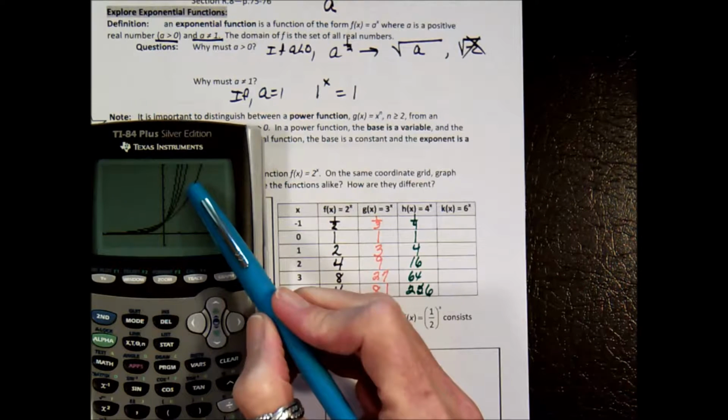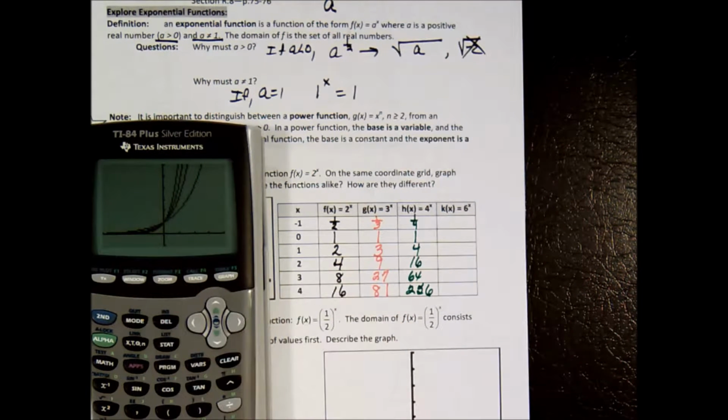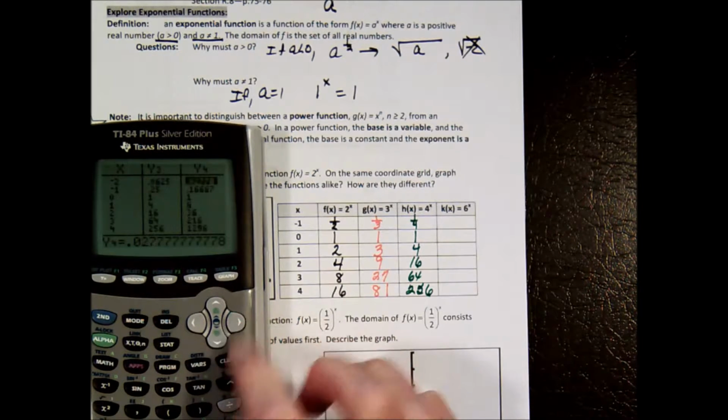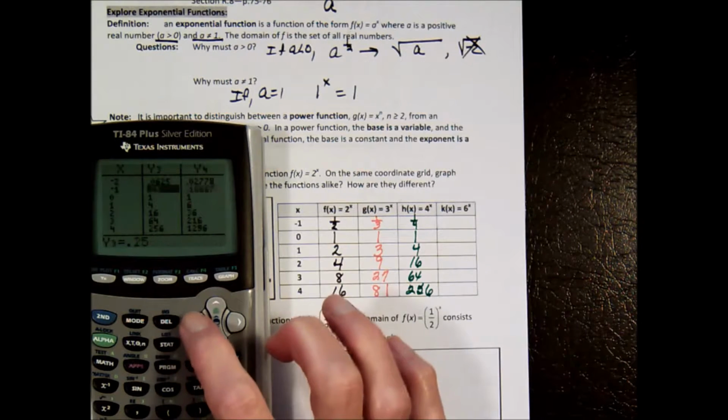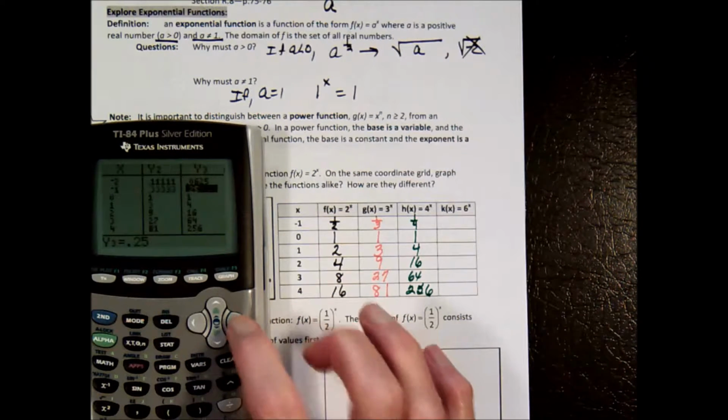This is the 2 to the x, and then the 3 to the x, 4 to the x, and 6 to the x. Going to our table for y4 and scrolling across to y4, coming down to when x is -1. And now I need to see, whoops, I went back too far.